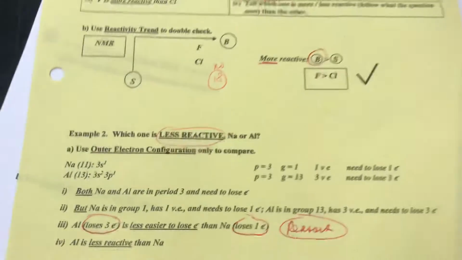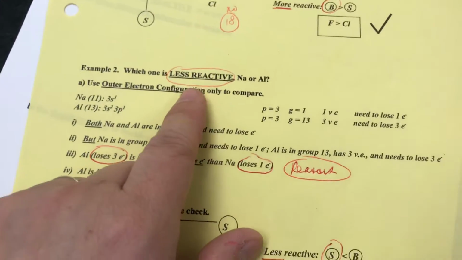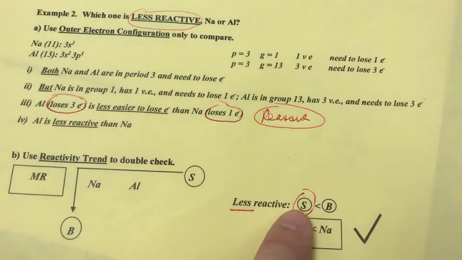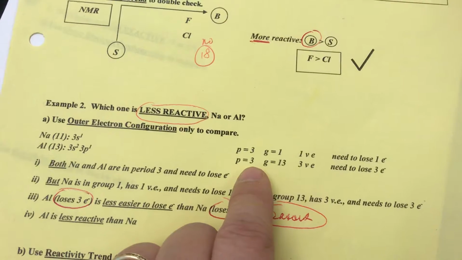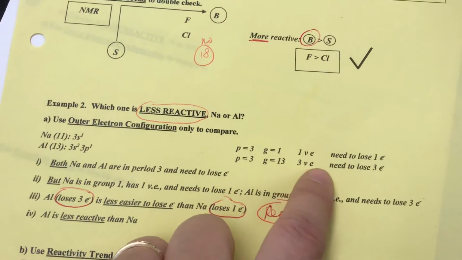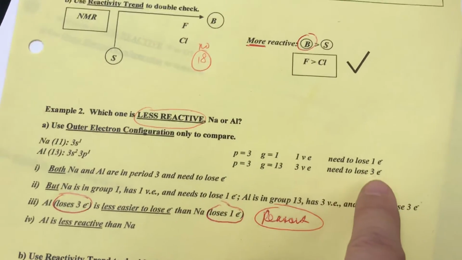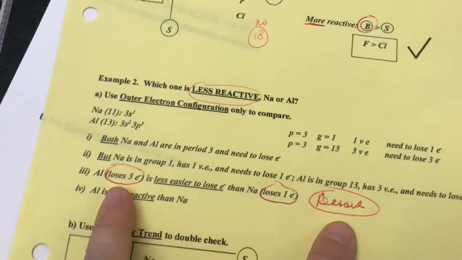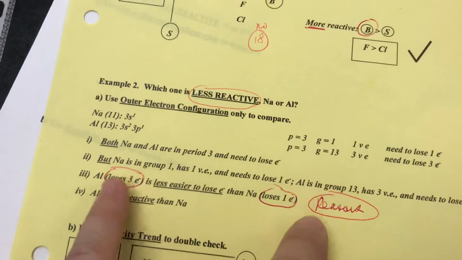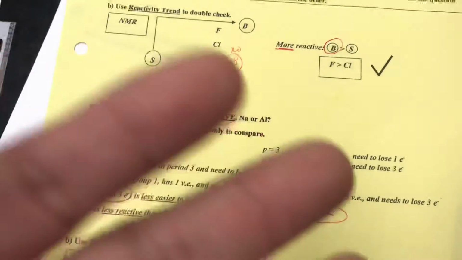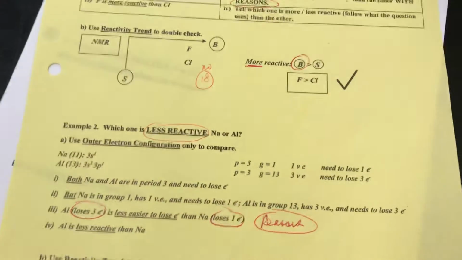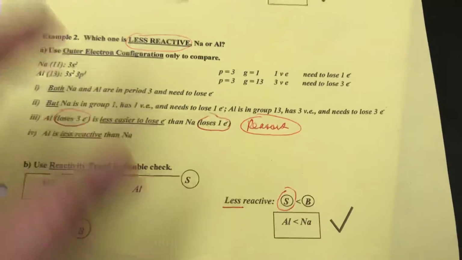Now on the bottom, this question asks for less reactive. That's why we want to start with the small one first. And the reason here, because they are in the same period, they have different group numbers, different valence electrons, they will lose electrons differently. So for the reason, you can say this one loses 3 electrons, this one loses 1 electron, or sometimes you gain 1 electron, gain 2 electrons. This is another kind of reason. Now we can jump to the worksheet.